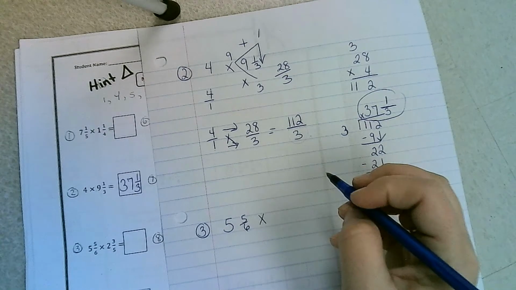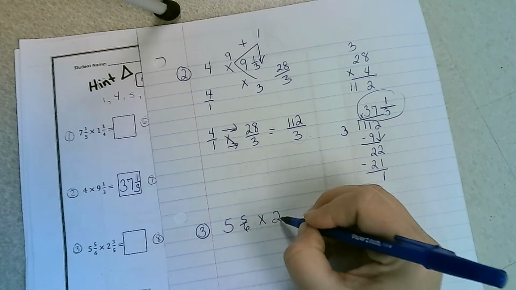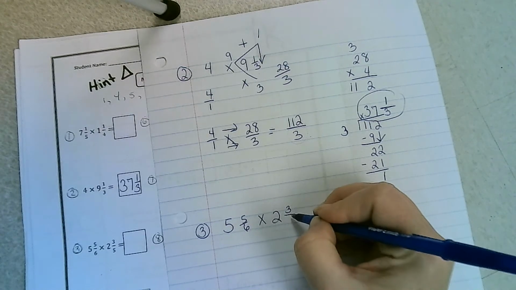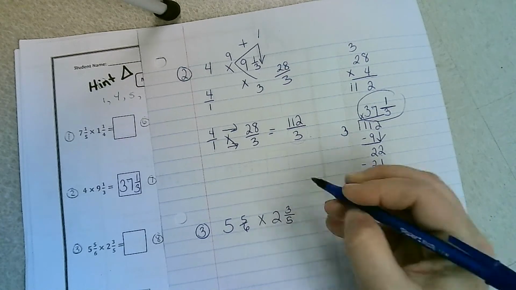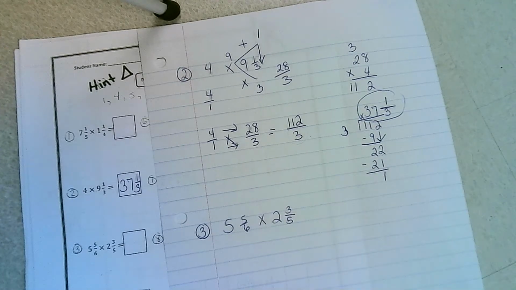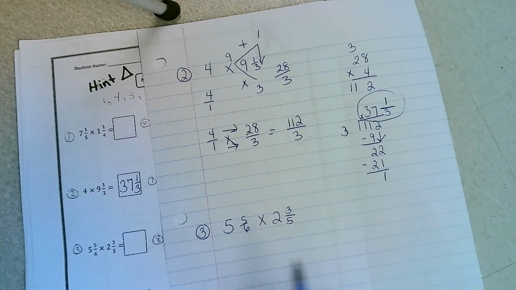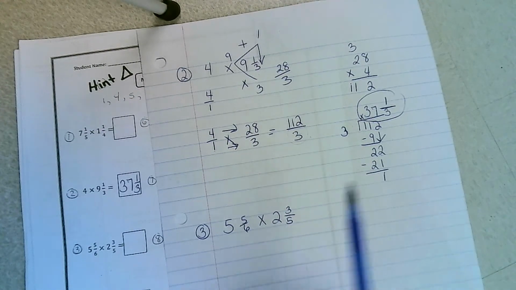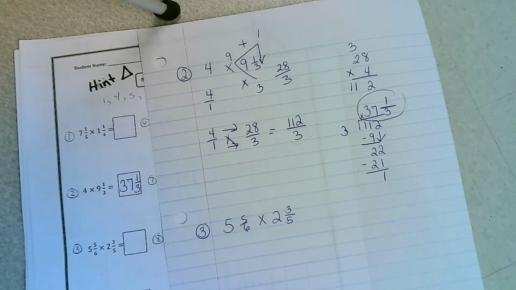Because if you write it small, you're going to confuse it with either the numerator or the denominator. So a fraction with the numerator and denominator combined is the size of the whole number in front of it. Okay, so I have my problem written down. 5 5/6, 2 3/5. Step 1, check.